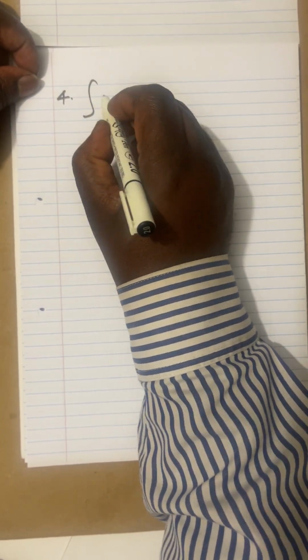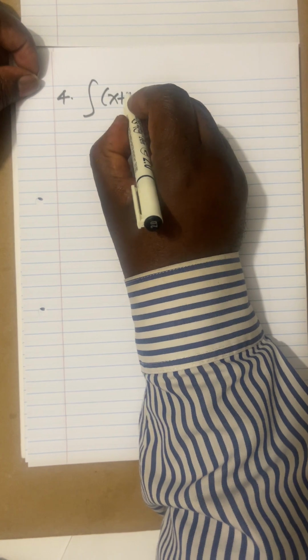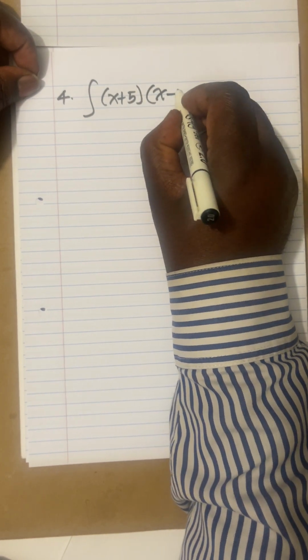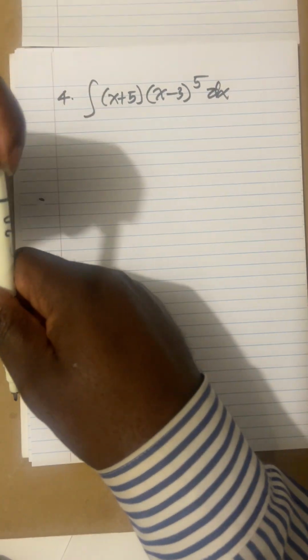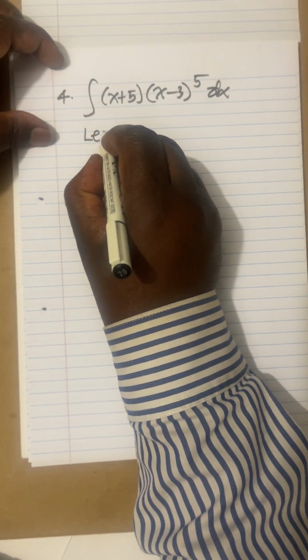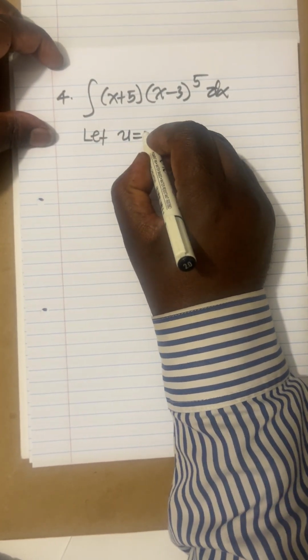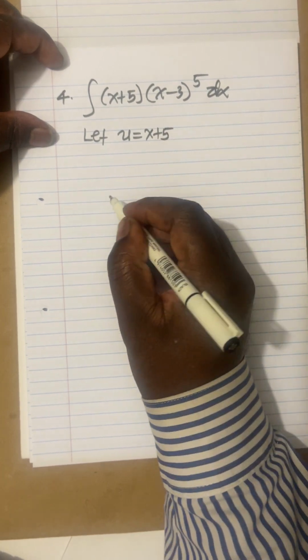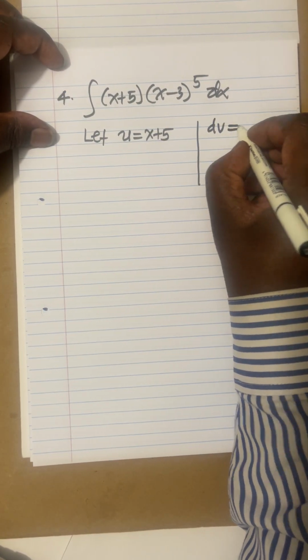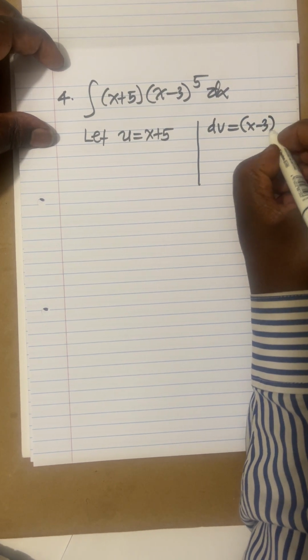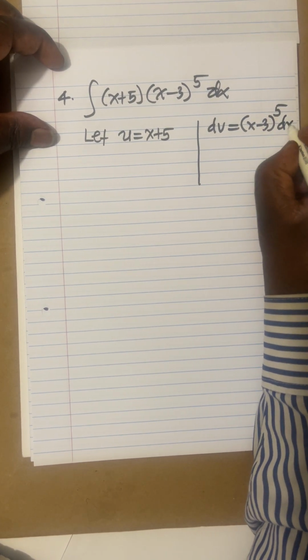We have the integral of x plus 5 multiplied by x minus 3 to the power 5 dx. So what am I saying? I'm saying we let u be equal to x plus 5 and dv be equal to x minus 3 to the power 5 dx.